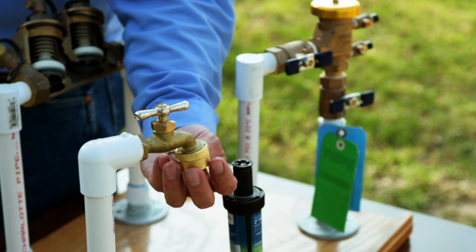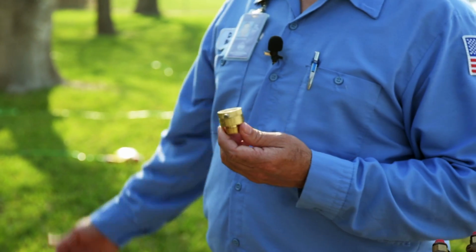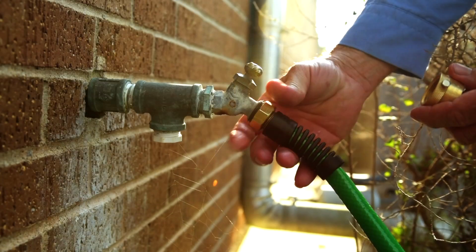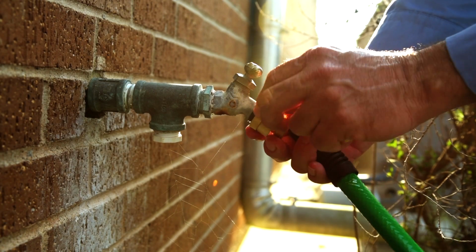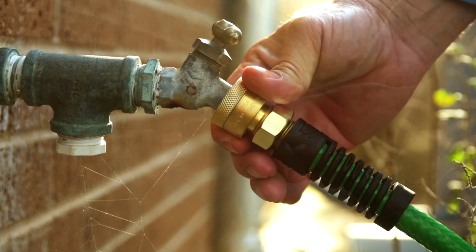We talked earlier about the garden hose left unattended. The hose bib vacuum breaker is mainly used to prevent something like that. What this will do is won't let those chemicals get back into the drinking water supply.